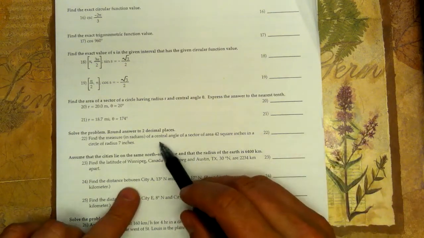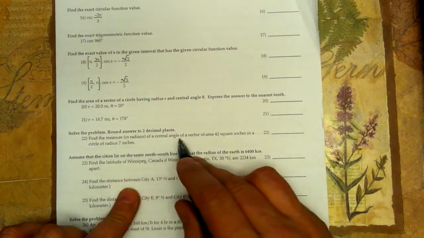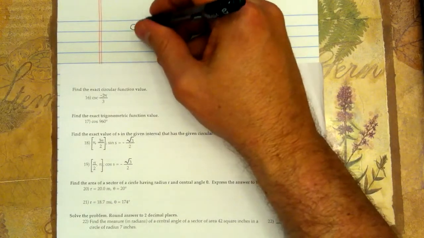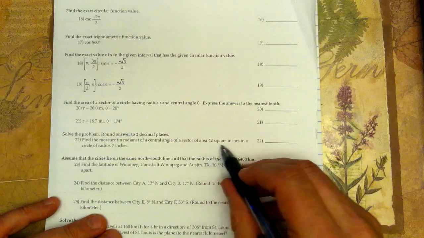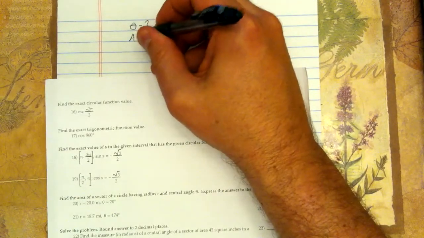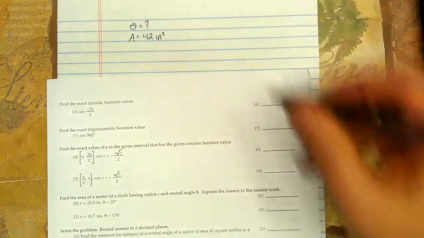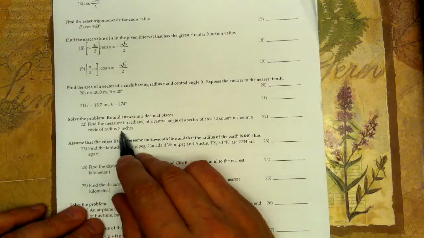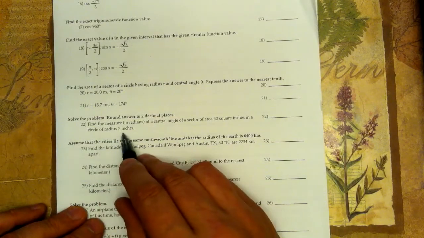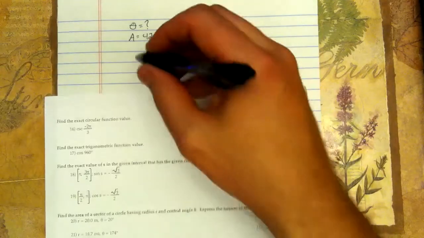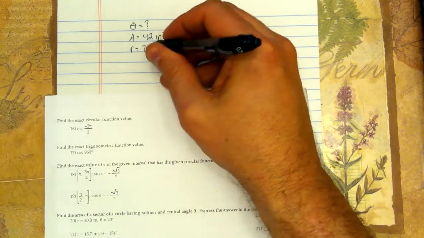Those variables that they gave us, they're asking us to find a central angle. So they're asking us to find what theta is. They're telling us the area is 42 square inches, and we want to put that in terms of a variable. A equals 42 square inches. And then they also tell us the radius is 7 inches. So radius is, of course, the variable r. So this is telling us that r equals 7 inches.